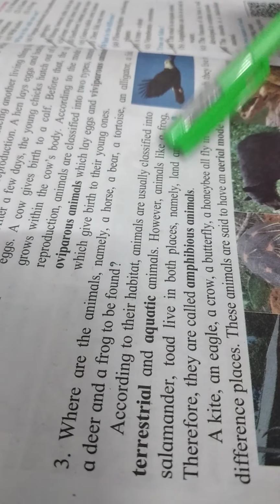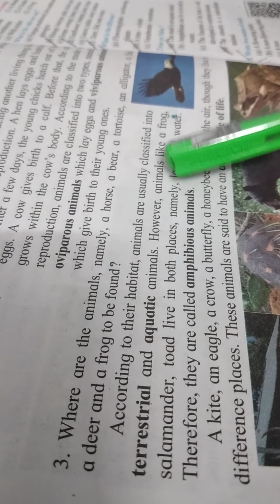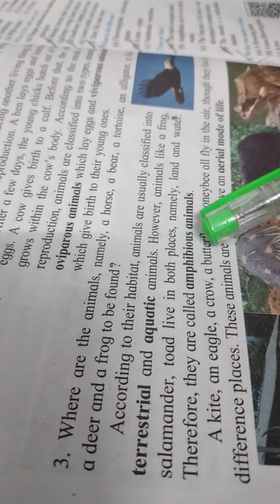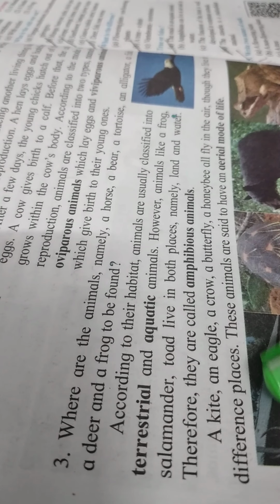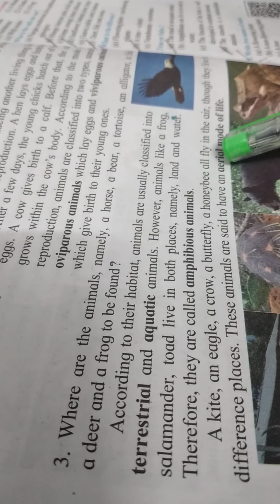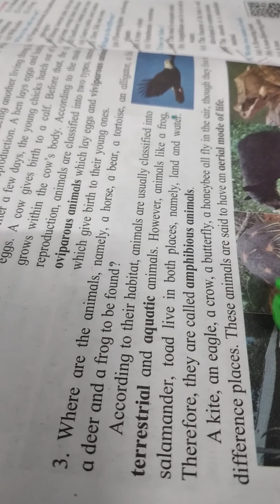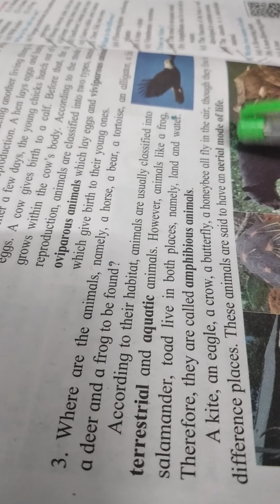The third one is: where are the animals, namely a horse, a bear, a tortoise, an alligator, a fish, a deer, a frog to be found? According to their habitat, animals are usually classified. Frog, salamander, toad live in both places, namely land and water. Therefore, they are called amphibious animals. A kite, an eagle, a crow, a butterfly, a honeybee all fly in the air. Truly, they live in different places. These animals are said to have an aerial mode of life.